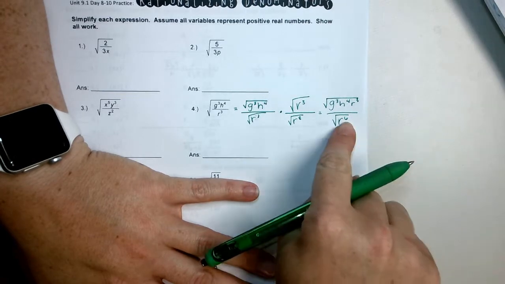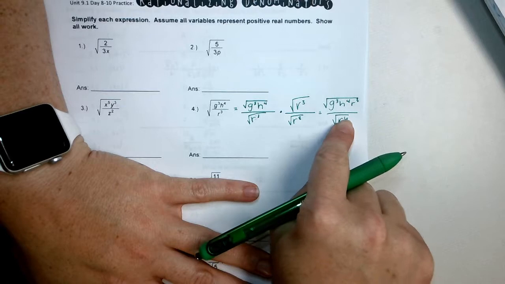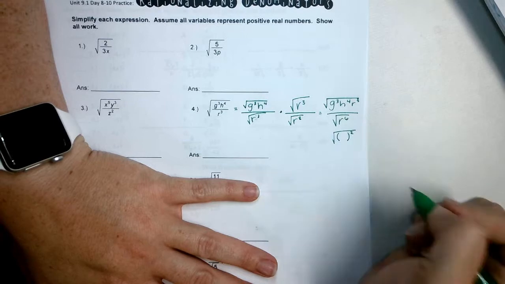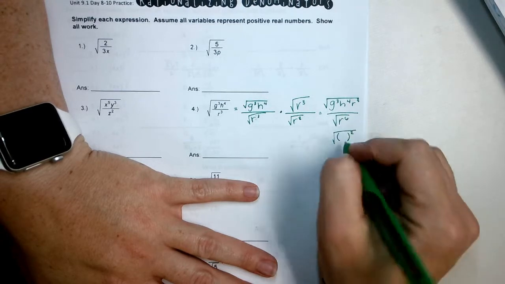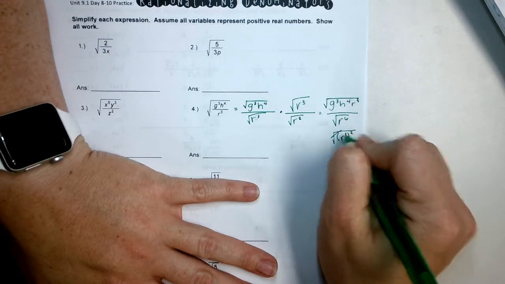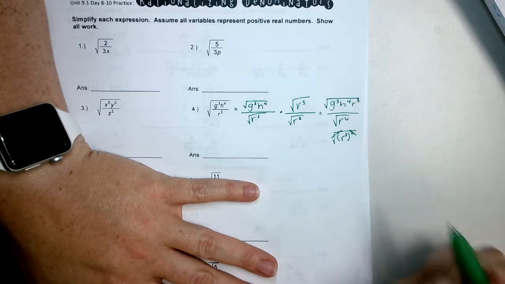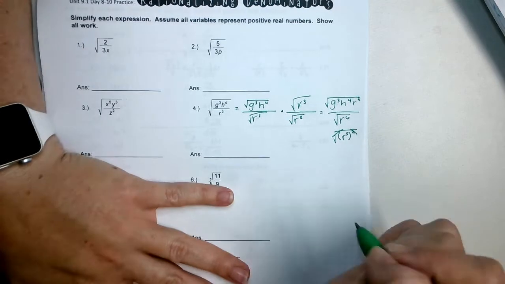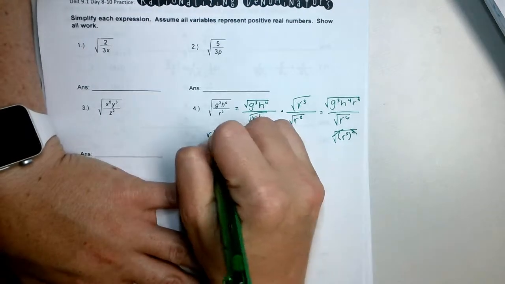Can I cancel a square root with a 6? Yes, because I want to write it as something squared, right? What's 6 divided by 2? 3. So the square root cancels the squared, and what's left in my denominator? r cubed.